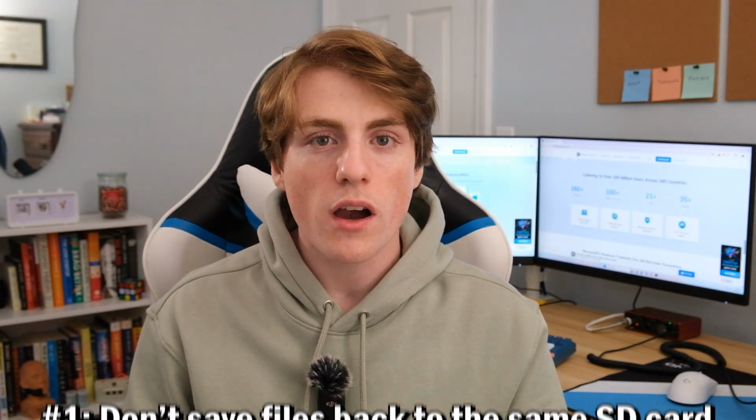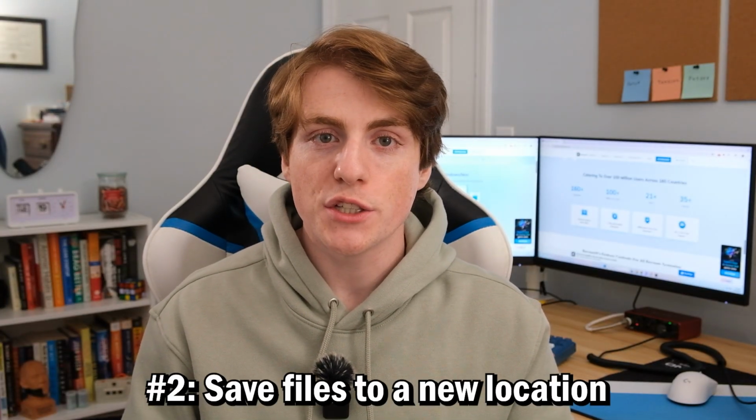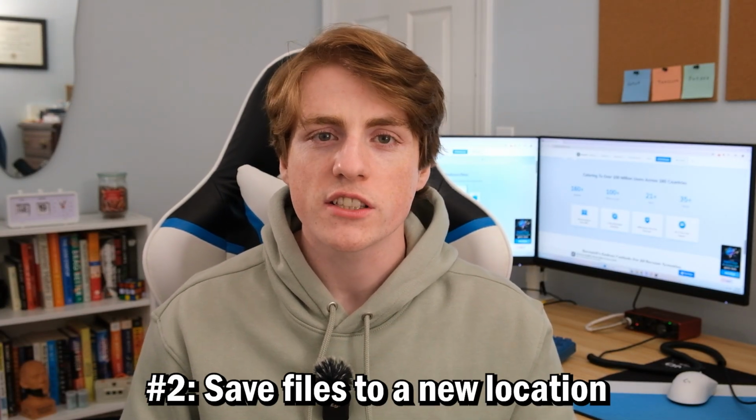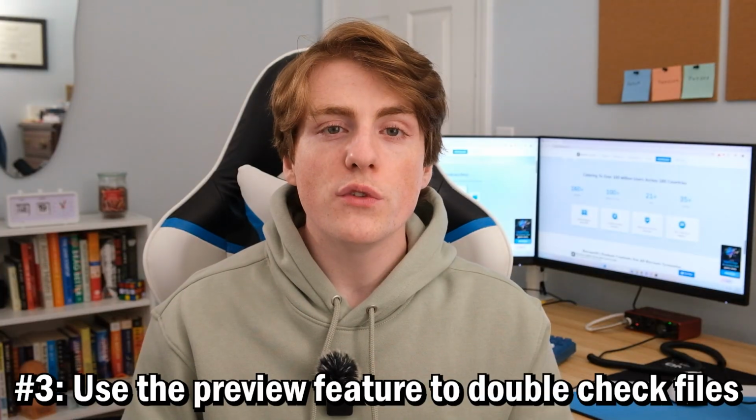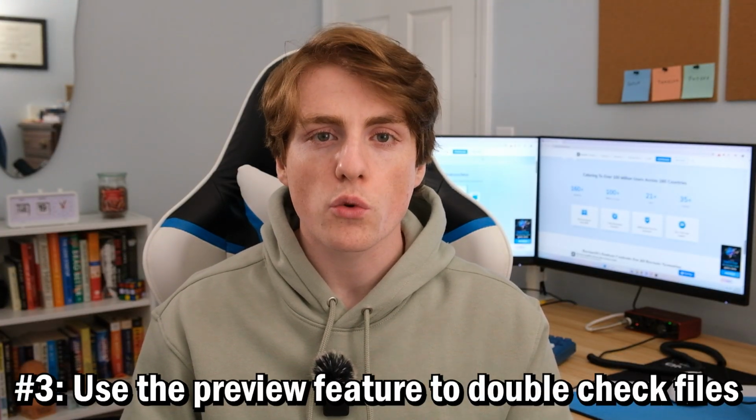Here are some important tips during recovery. Don't save recovered files back to the same SD card. Choose a different location, like your desktop or an external drive. Use the preview feature to make sure you're recovering the right file.